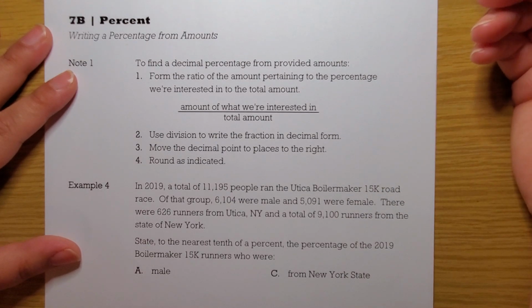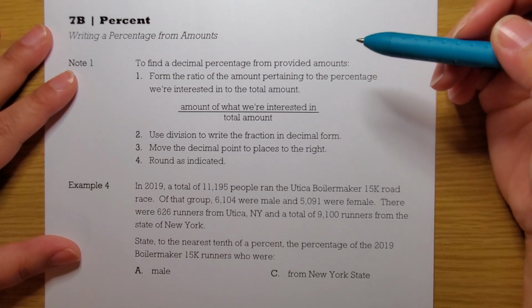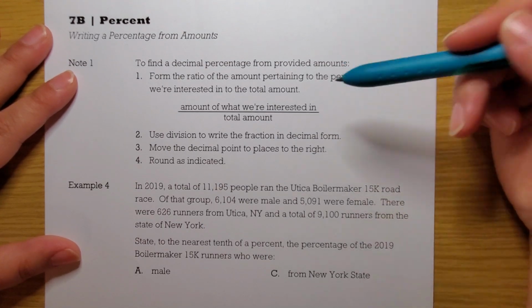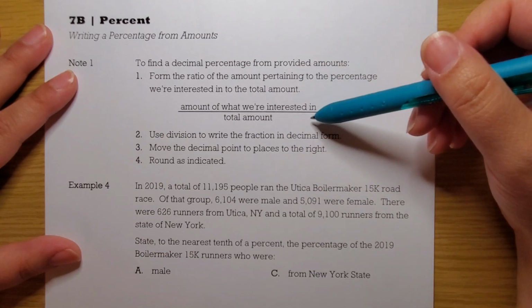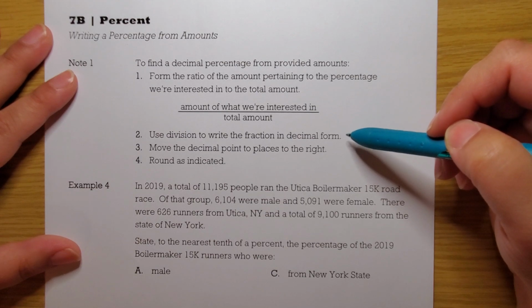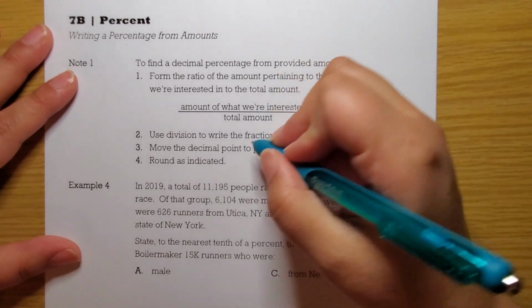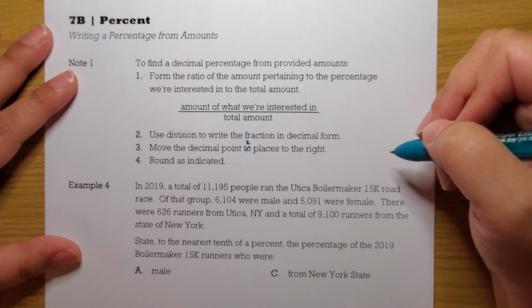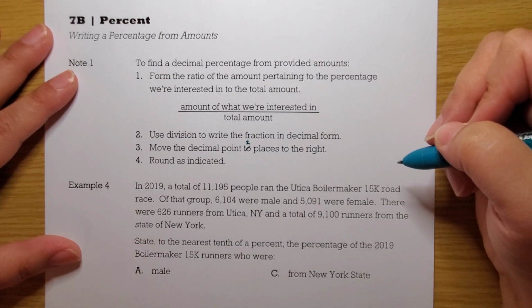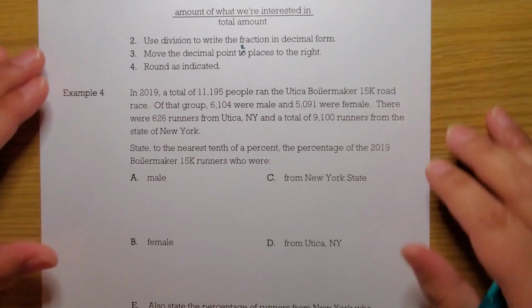So whatever it is we're interested in, the color of pumpkins or male or female or things along those lines, whatever you're interested in goes on top, and then the total amount of everything is going to go on the bottom. Then we'll use division to write the fraction in decimal format, and then we can move the decimal point, oh goodness, I have a typo here, 2 places to the right. And then we'll round our answer as we are indicated. So let's go ahead and work through an example.